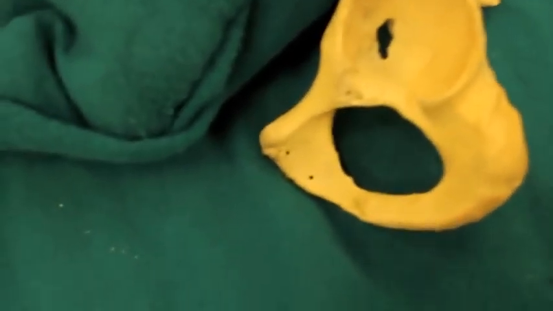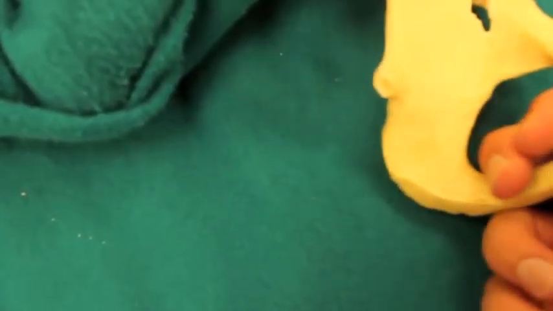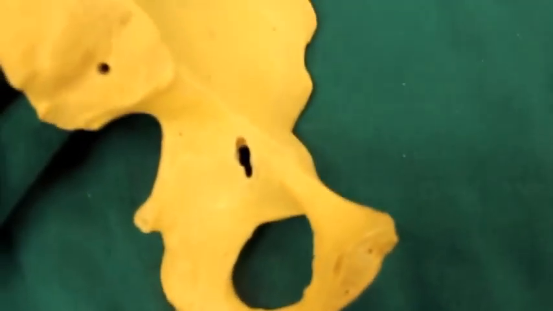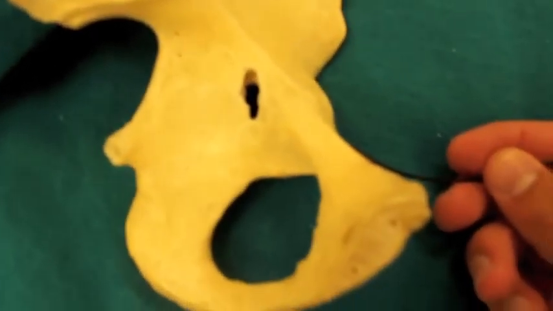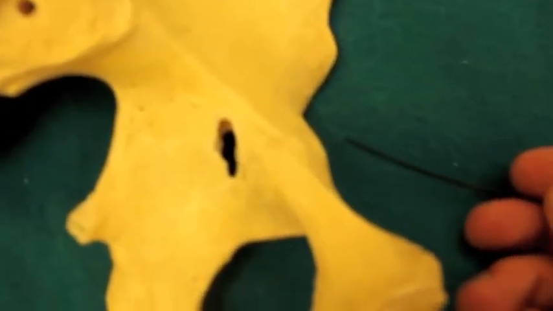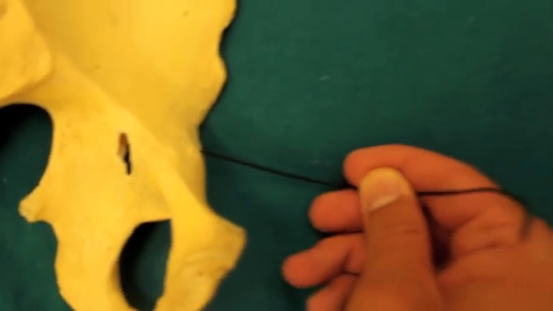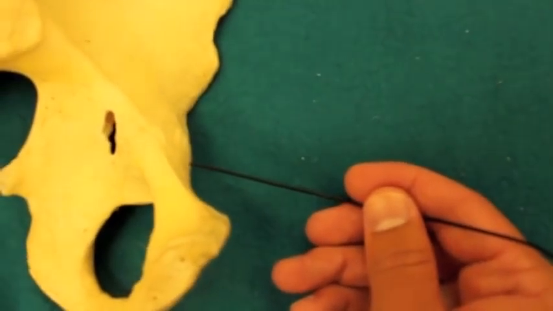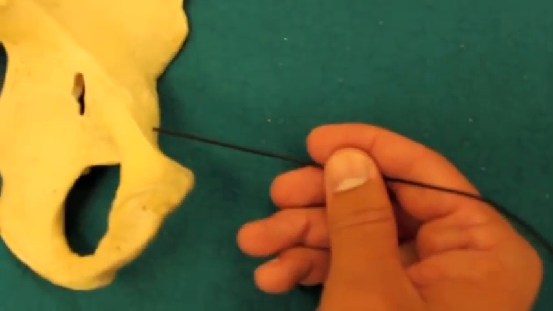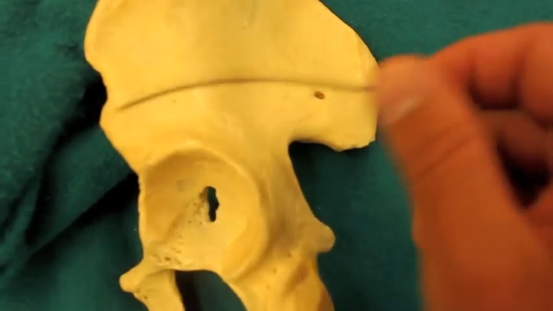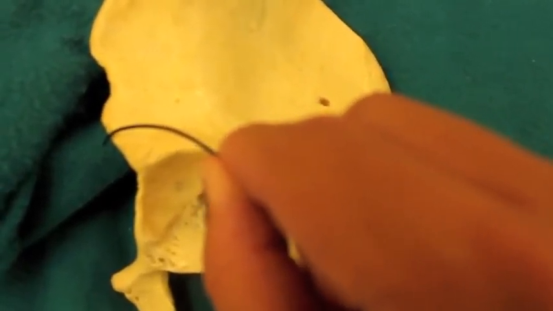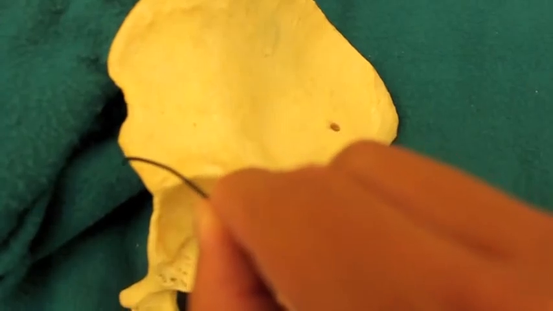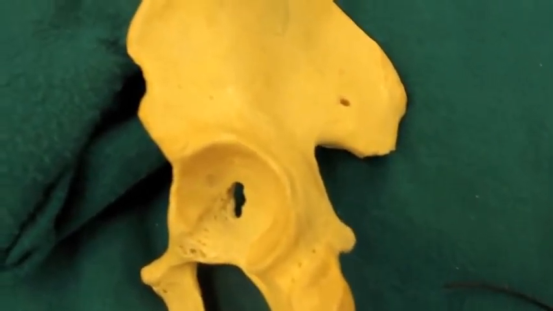Then as you look back onto this side again, as you're coming back up the os coxa, you have your iliopectineal eminence, which is just this little bump right here. Then you have your inferior gluteal line, which we've already covered. Once again, that's just this area right here. And then you have your anterior inferior iliac spine, which is just this little spine right there.